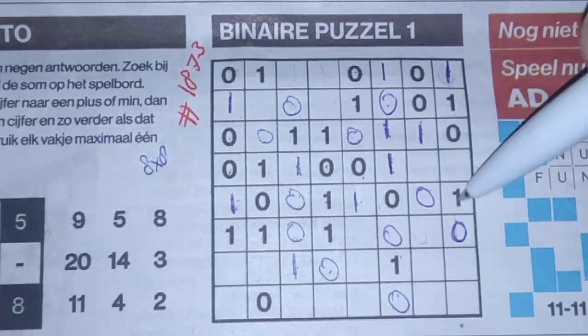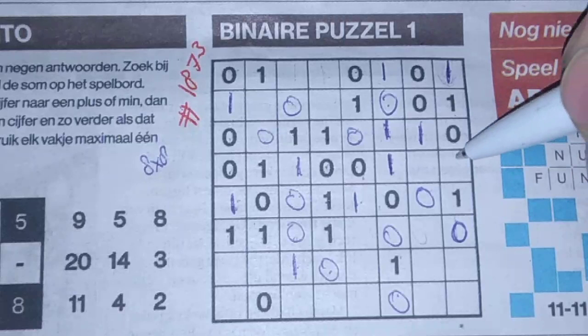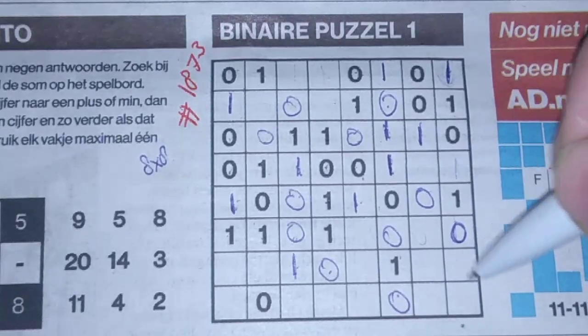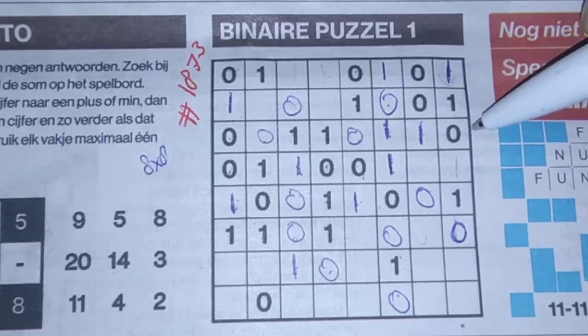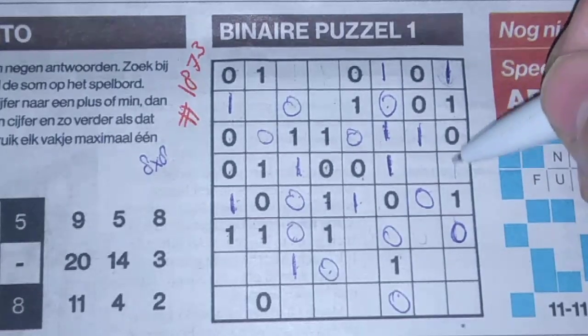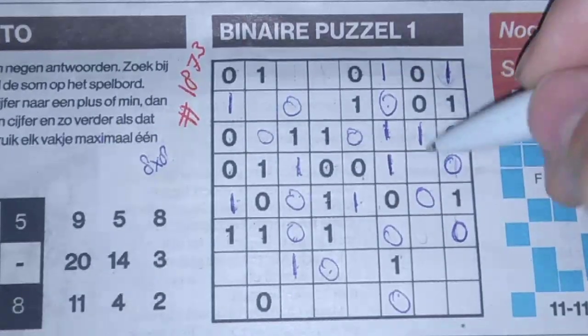We have here 3 1s in this column. If I place number 4 here, then we have 3 0s in a row. Not allowed. One of the rules, so this cannot be a 1, this should be a 0. Now we have 4 0s, so the rest are 1s.